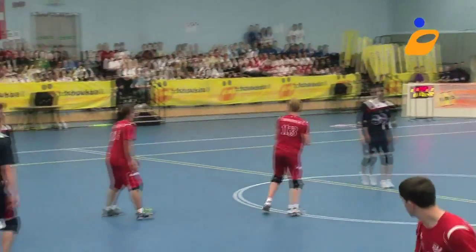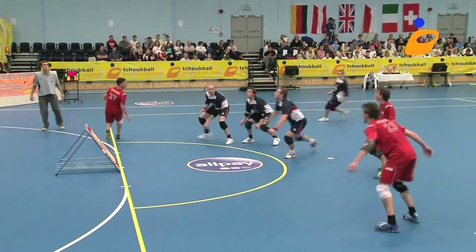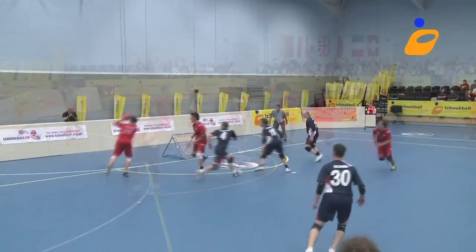Michael Raboteau brings the ball in now for Switzerland and sends it up to the right-hand side. The ball switched across the left, and Gail Sieber shoots, and points scored.